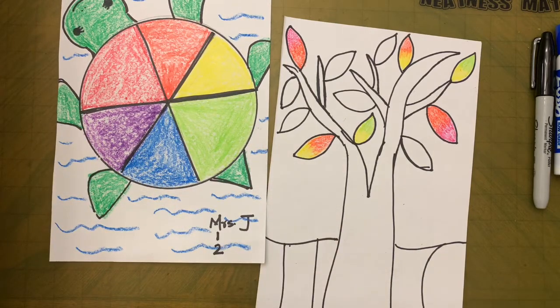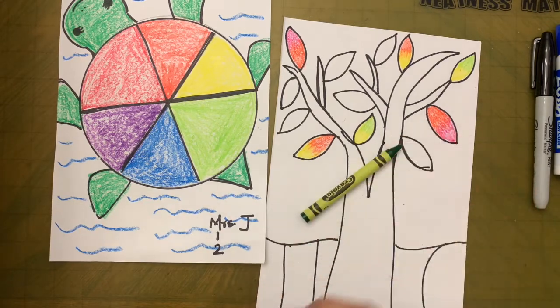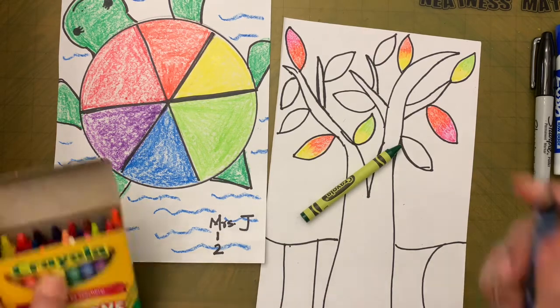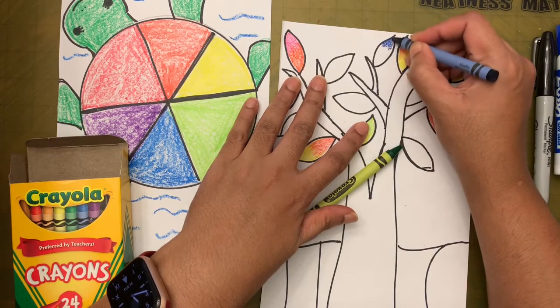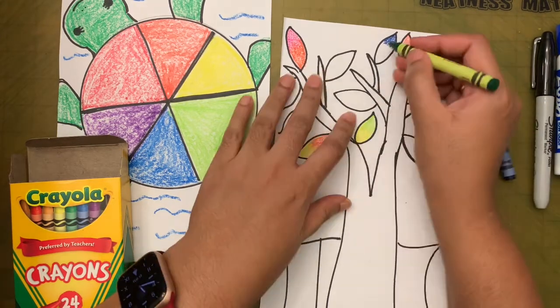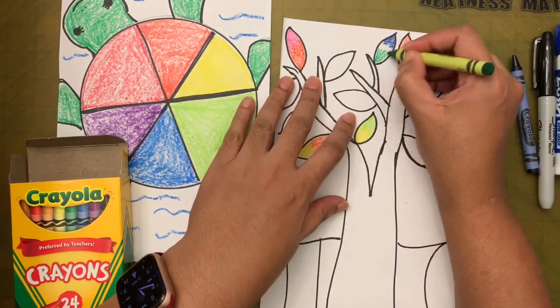Blue will look good. So I'm going to find my blue. I'm going to take the dark blue, where are you? So blue and green.